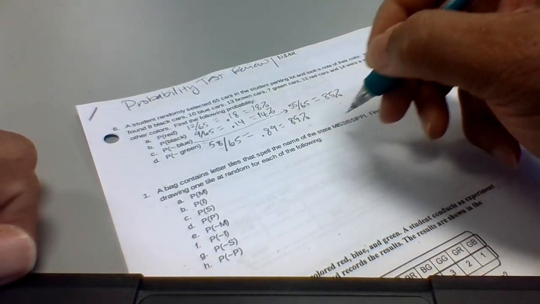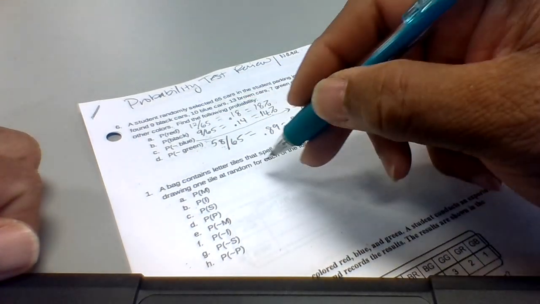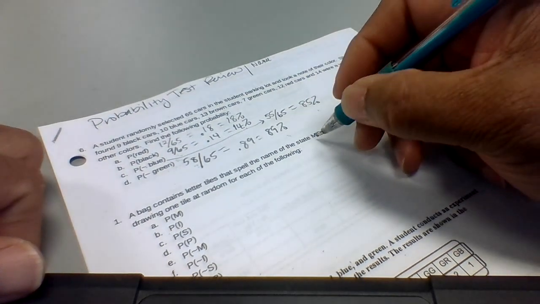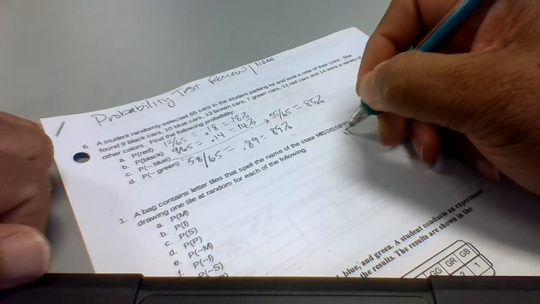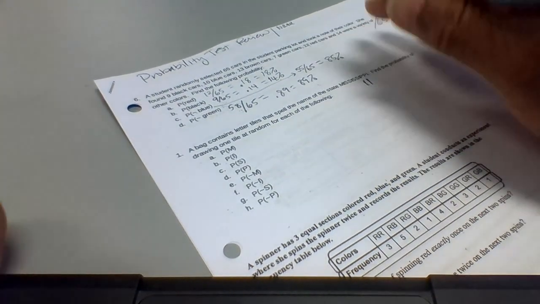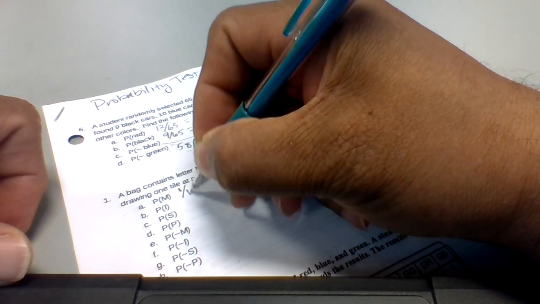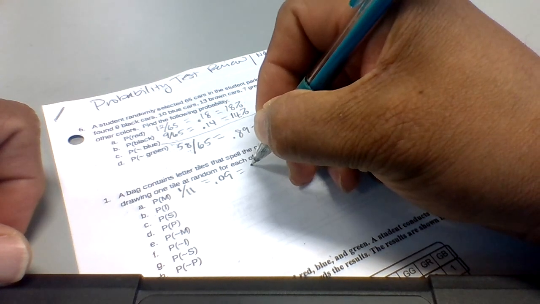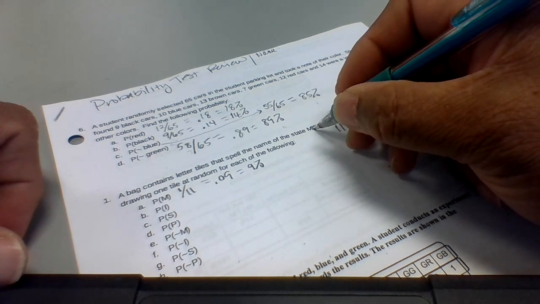A bag contains letter tiles that spell the name of the state Mississippi. Find the probability of drawing one tile at random from each of the following. Mississippi, 1, 2, 3, 4, 5, 6, 7, 8, 9, 10, 11. Okay, so there's 11 letters. So if you take a look here at Mississippi, there's only one M. So 1 out of 11, and that'll give you 0.09, which is equal to 9%. Move it 2 places to the right.